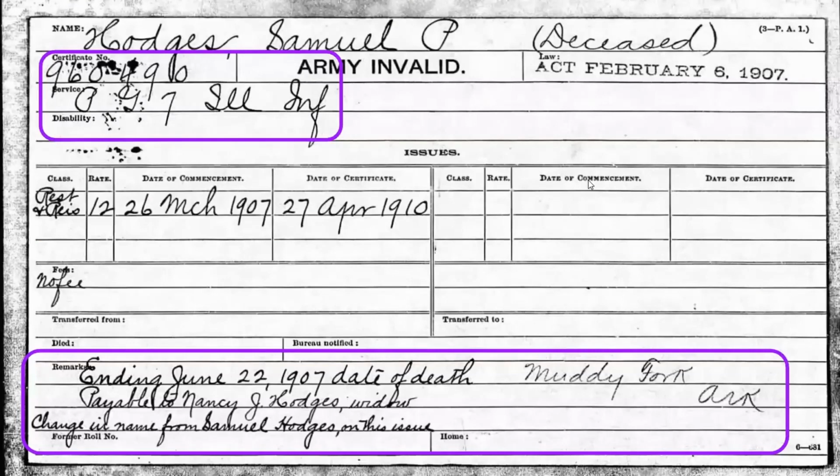So to show you guys an example, here's one of those cards for a man named Samuel P. Hodges. He is not related to me, but I needed to find some good examples. We have a certificate number and his service listed up here. In the remarks, it just says ending June 22nd, 1907, which was his date of death, which is super helpful. And it says that they need to start paying his wife, Nancy J. Hodges, his widow. And also this Money Fork, Arkansas, I'm assuming this is where they were living at the time.